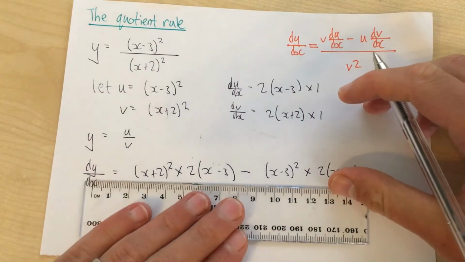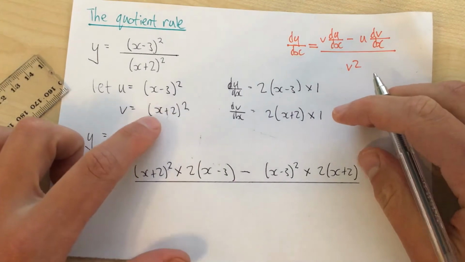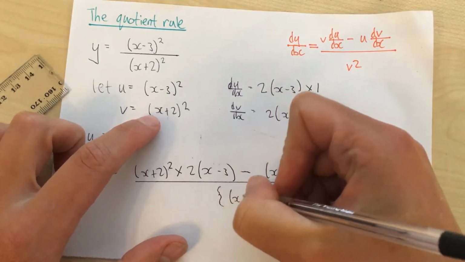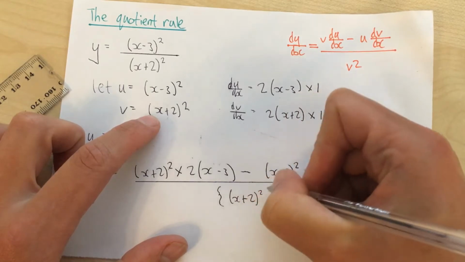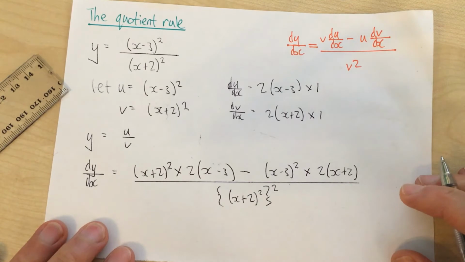And that is all over the square of v. So v is x plus 2 squared, and then we square that.